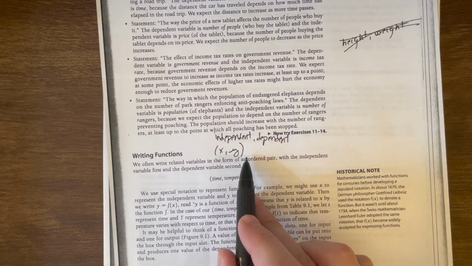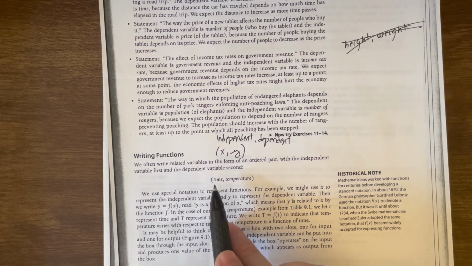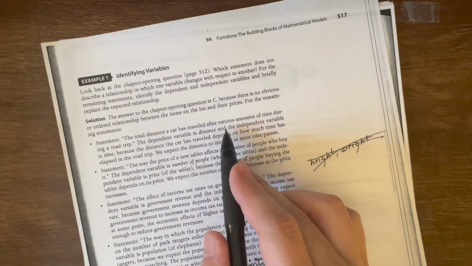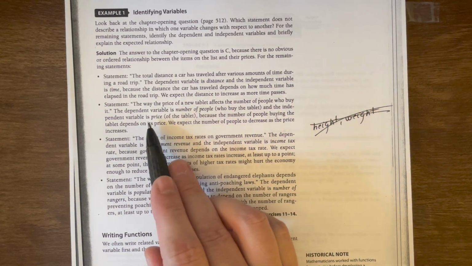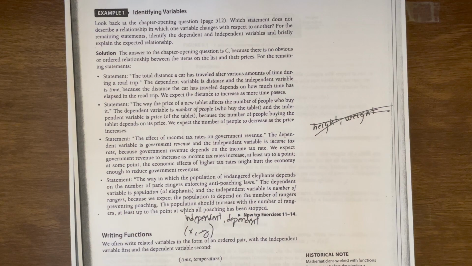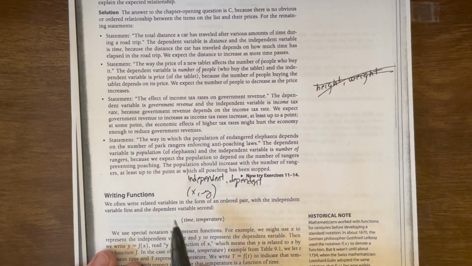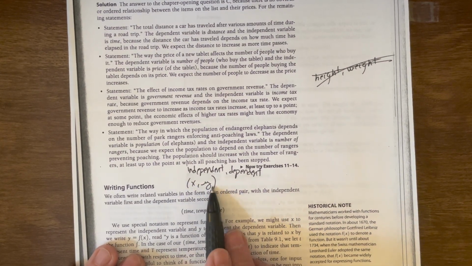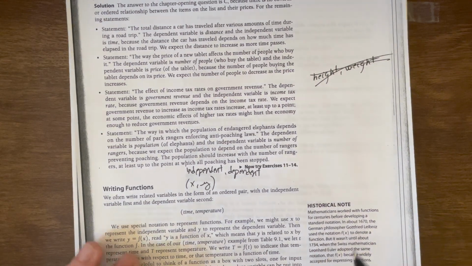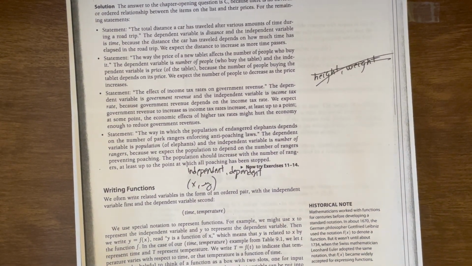We could think of that as X and Y, or we could literally describe the two quantities. So time and temperature. Up here, time and distance traveled. Up here, where was it? The price and then the number of people. Over here, the income tax and then the government revenue. So we could literally describe that relationship, not just using generic X and Y, but setting that at that XY setup, but describing the quantities themselves.